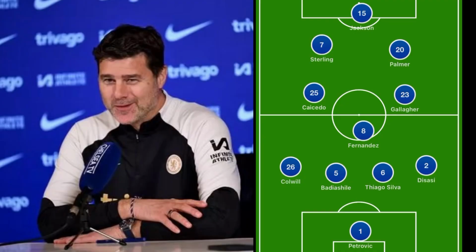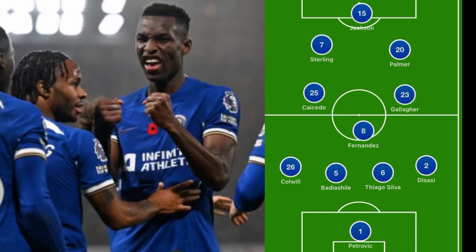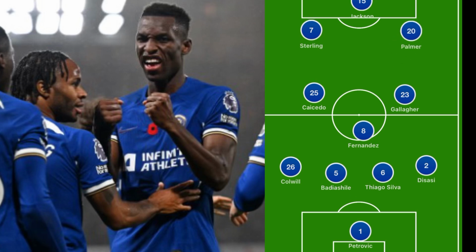So looking at the formation for Chelsea against Sheffield United, is going to be a 4-1-2-2-1, which is going to be the most ideal situation for Pochettino and Chelsea to dominate this game. Now, there's going to be 3 thirds that we want to look at on the pitch here. So let's first look at the attacking third with our 3 players here, with Jackson, Sterling, and Palmer.